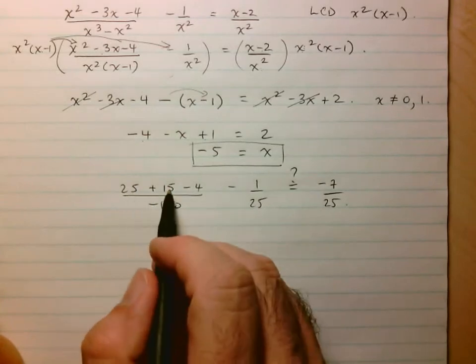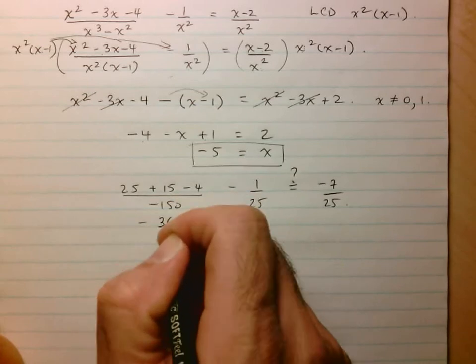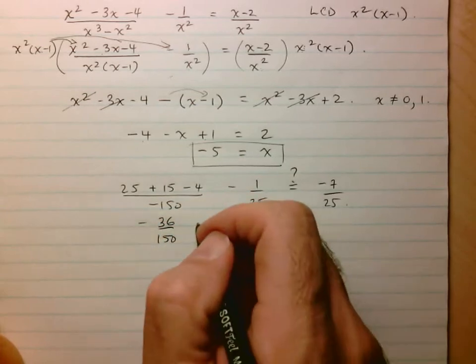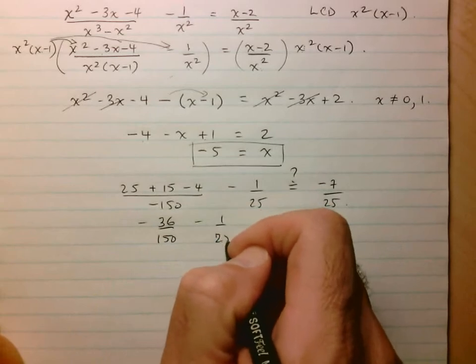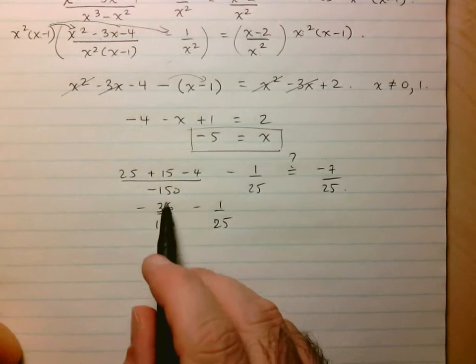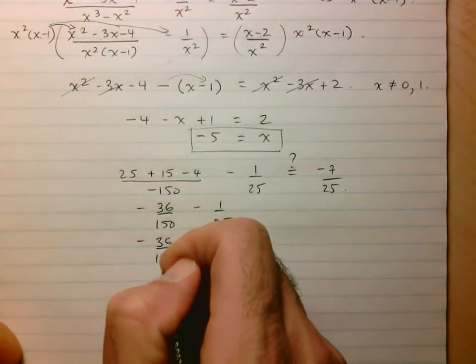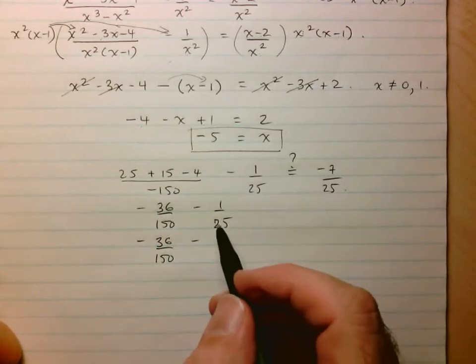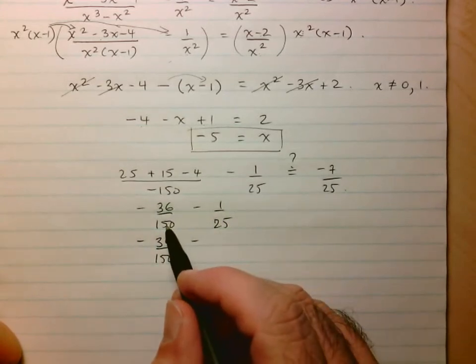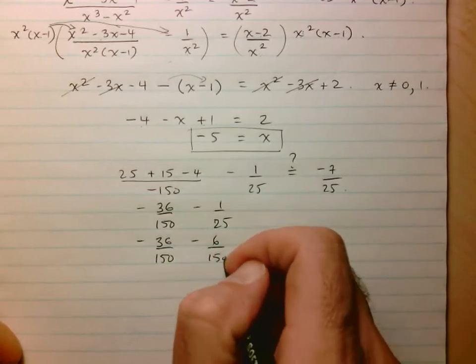We got 40 minus 4, 36, so negative 36 over 150 minus 1 over 25. Let's put everything over 150. I could simplify this, but it's just easier to put everything over 150. 25 times 6 is 150, so this will be 6 over 150.